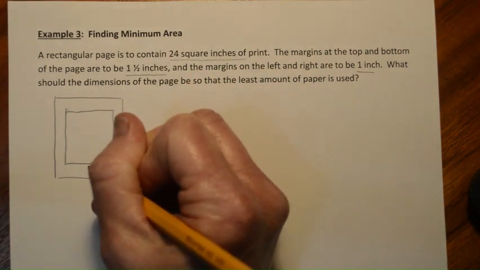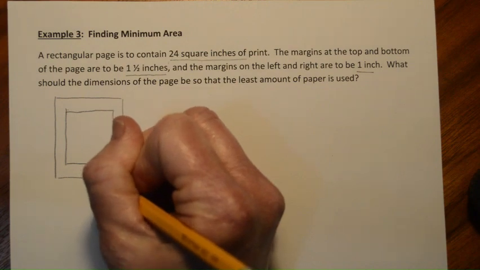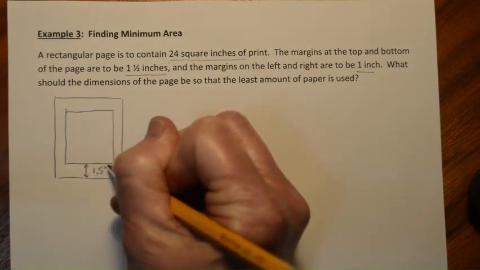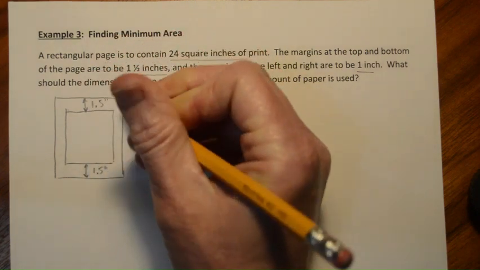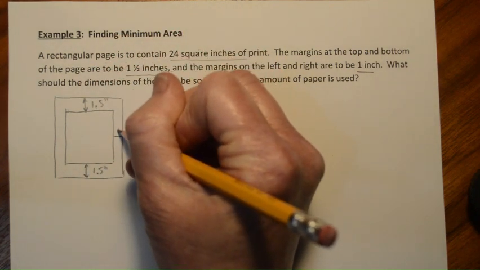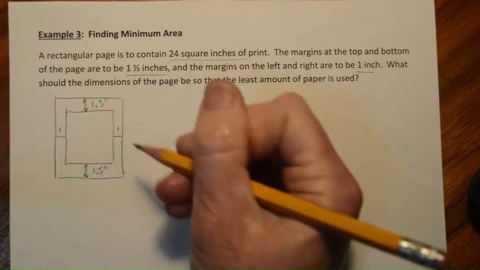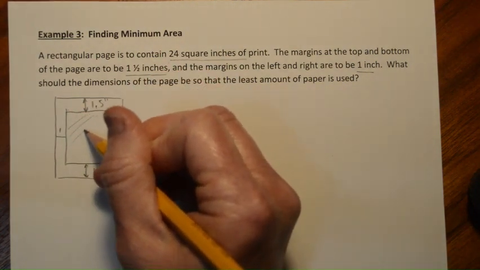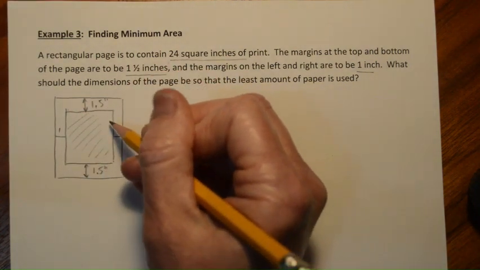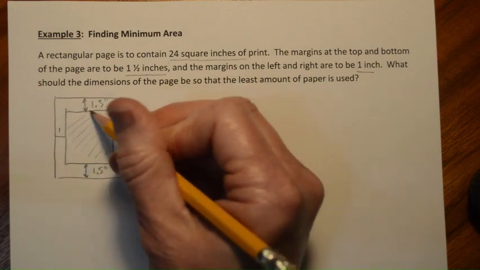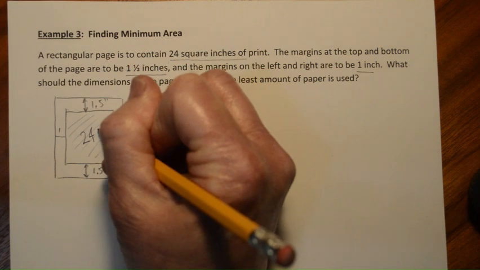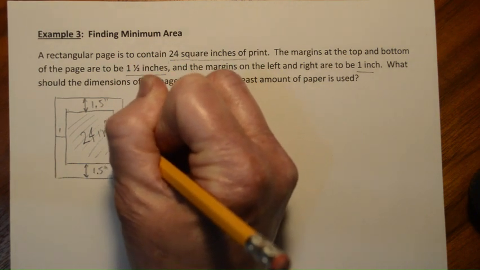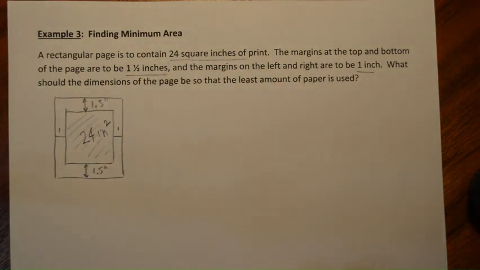All right, so we would say that this dimension right here is 1.5 inches, and same thing here, this is 1.5. And then on the sides, this is going to be 1, and this is going to be 1. And this right here is where the print is going to be. Think about a book where you've got the margins around the edge, and so this is where the print is going to be, and this has to be the 24 square inches. All right, that spot in the middle.